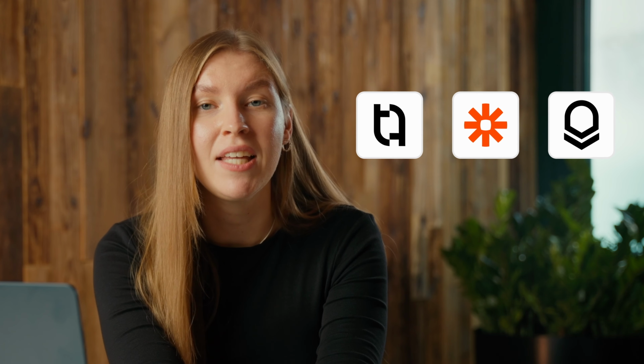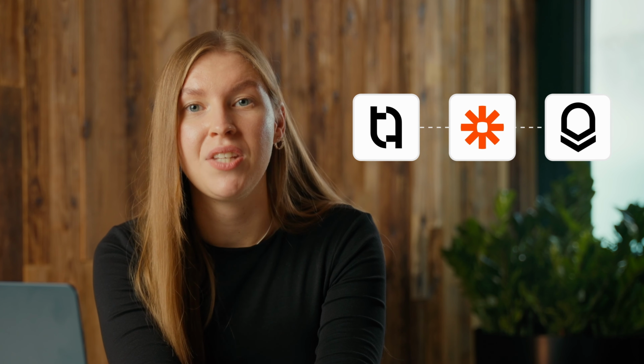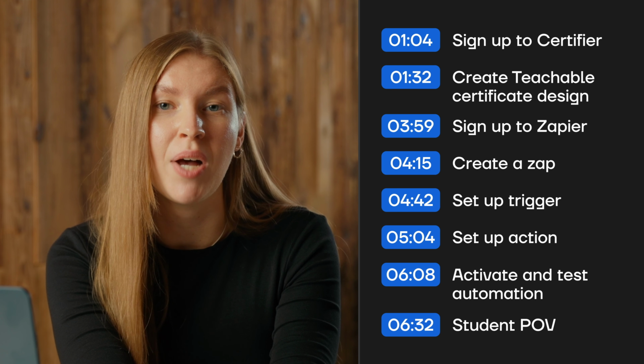To create custom Teachable certificates, we are going to use 3 apps. Teachable will take the data of students who completed your course, Certifier will design branded certificates that reflect your course, and Zapier, the connector app that automates the entire process. On the screen right now, you can see all the steps we're about to cover in this tutorial. So if you want to jump to a specific section, just click on any chapter in the timeline.